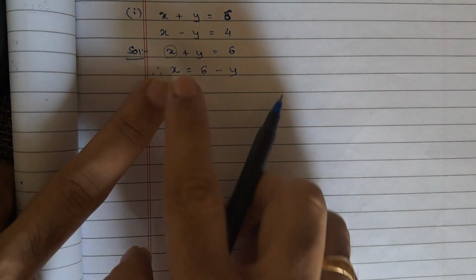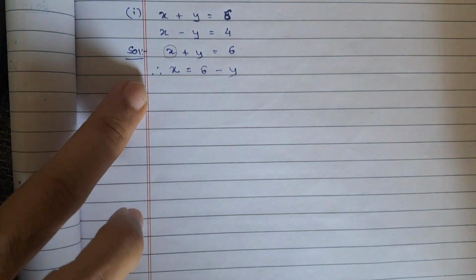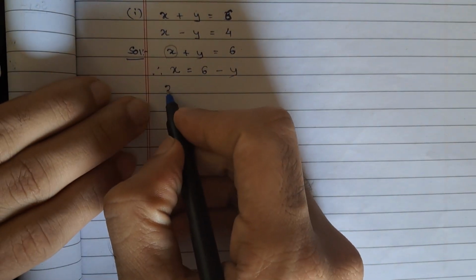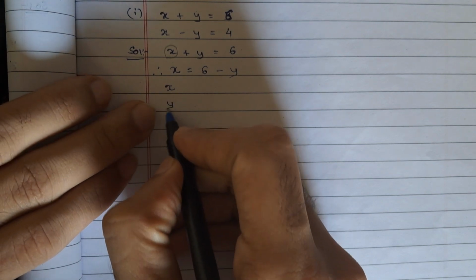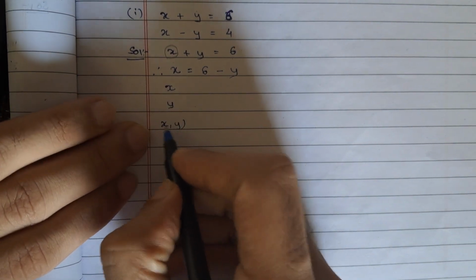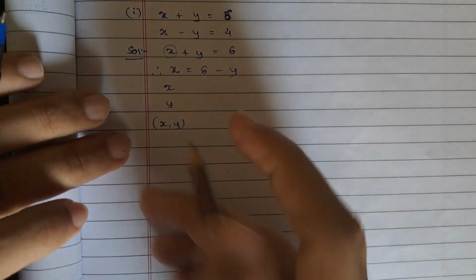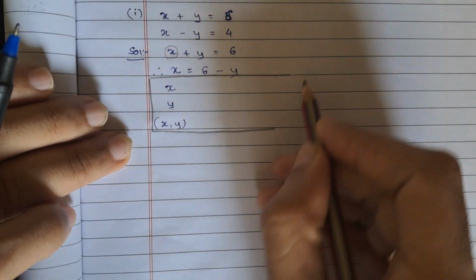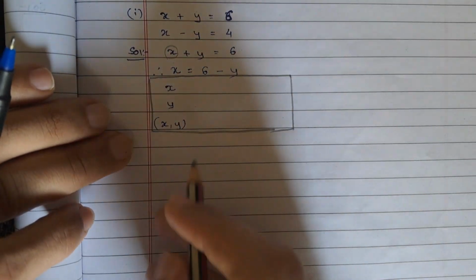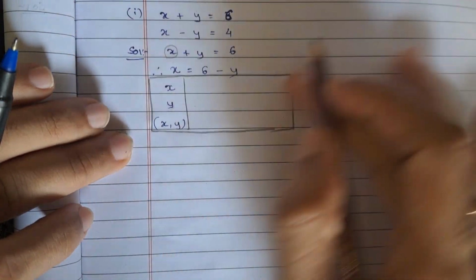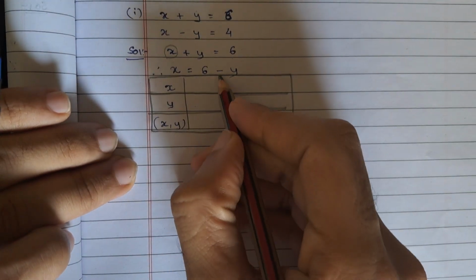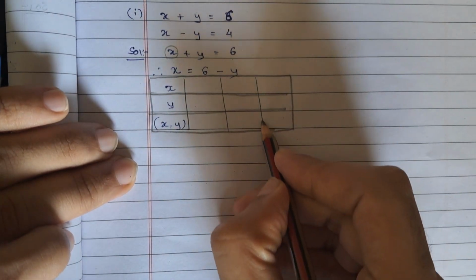Now, using this equation, I will try to find a few numbers. What I mean is, I will write x, y and x comma y, and I will create a table like this. In this table my aim is to identify three sets of numbers, so I will just make three columns for that purpose.